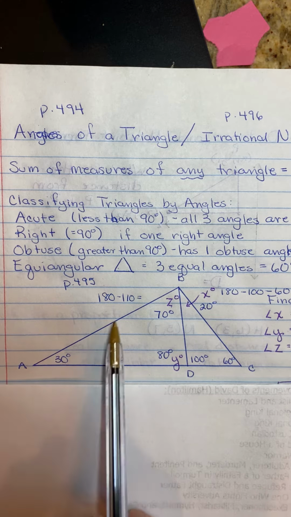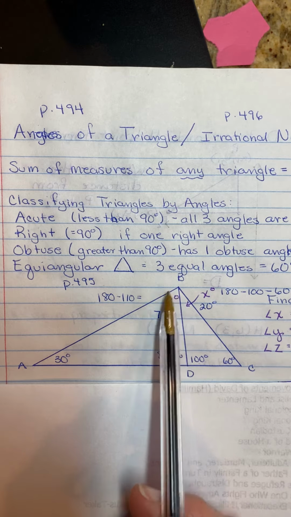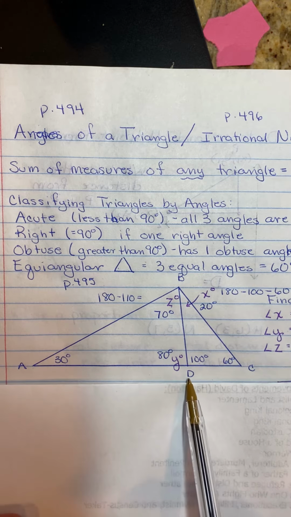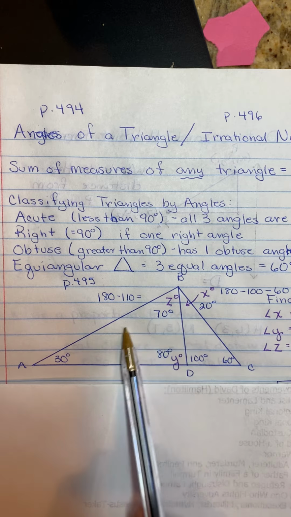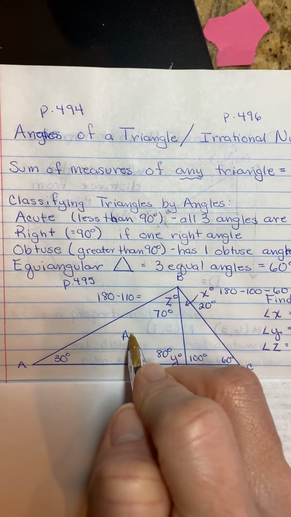So triangle ABD, or triangle ADB, or triangle BAD, or BDA, or any arrangement of those 3 letters, this triangle here would be acute. This triangle is acute.